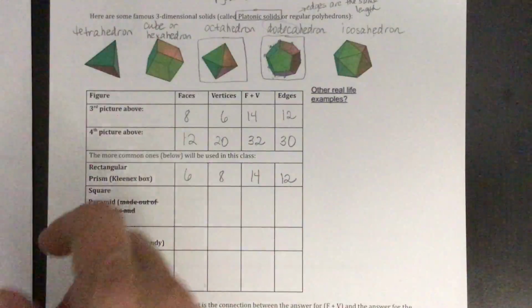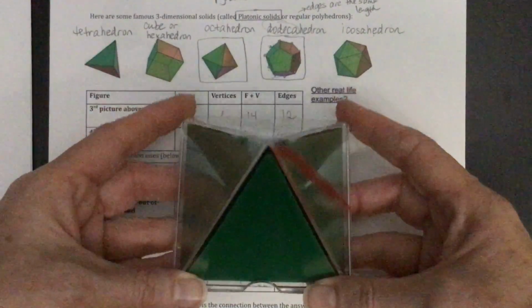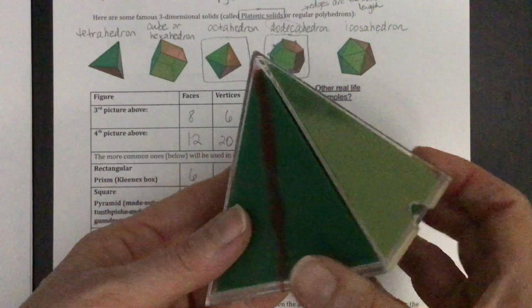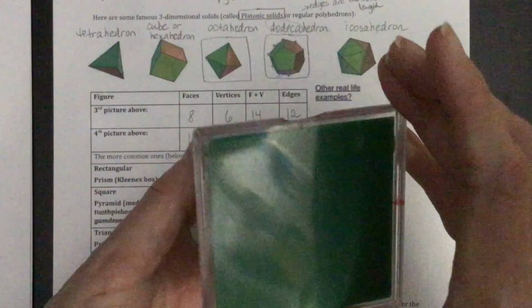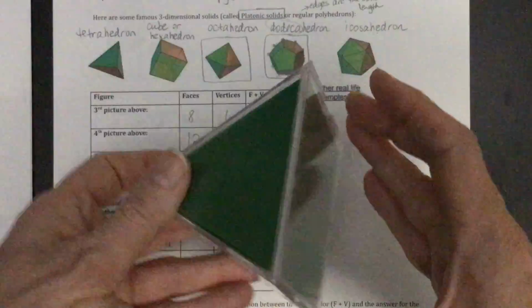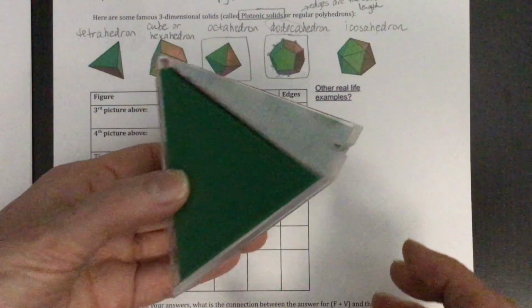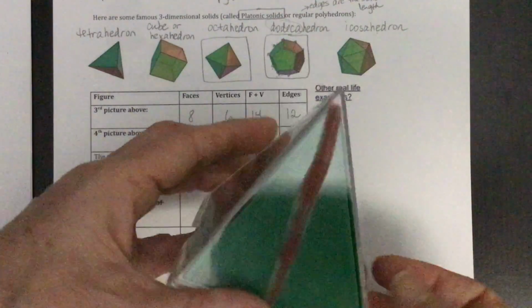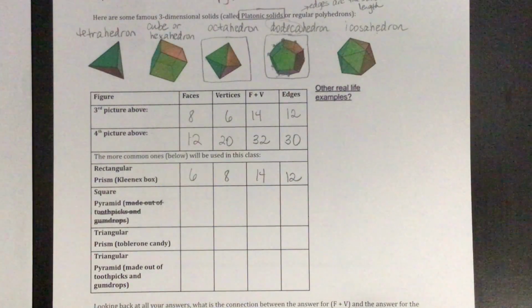All right, so here we go, square pyramid. All right, so there's the top of it. Okay, I'm just going to kind of turn it. Don't worry about that mark there. It doesn't mean anything to us right now. Okay, bottom. All right, so let me kind of hold it like that. Turn it like that. All right, so there was your square pyramid.